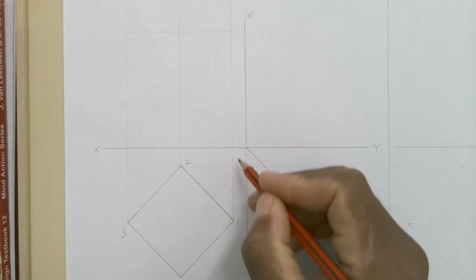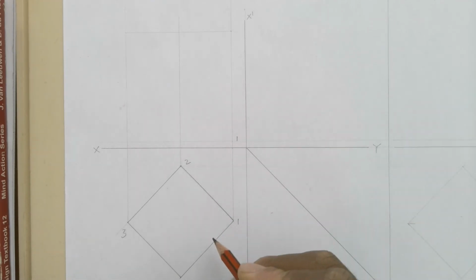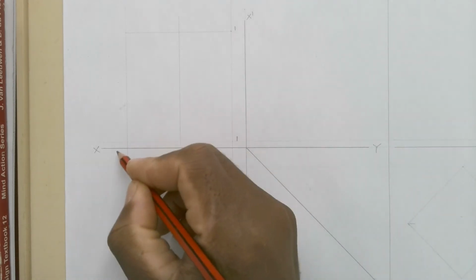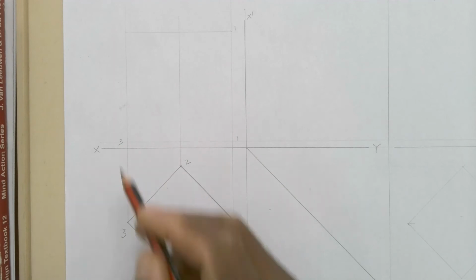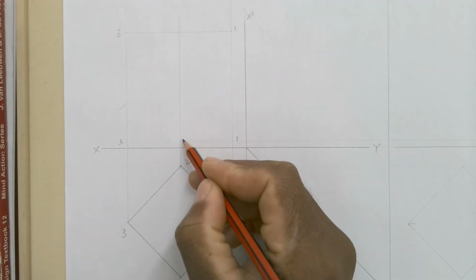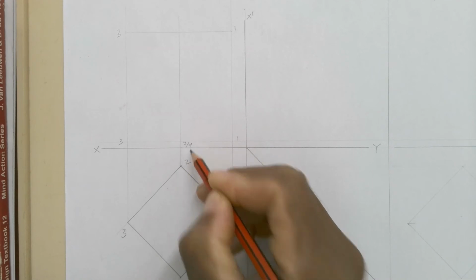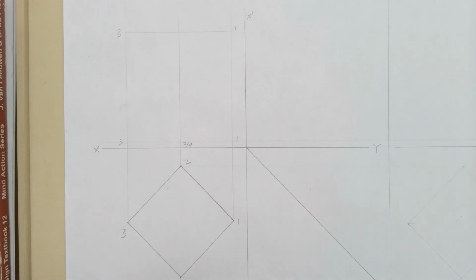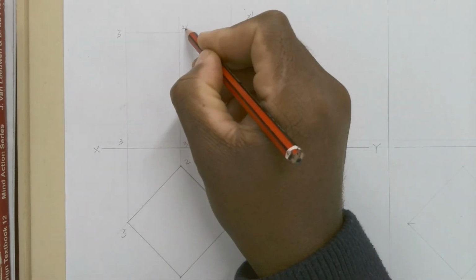So what number is this? This is number 1. What number is on top? That is 1. What number is here at the end? It's 3. And then on top is also number 3. So I'm left with 2 here and 4. Likewise, on top there's 2 there and there's 4.